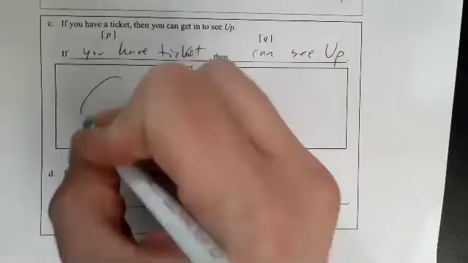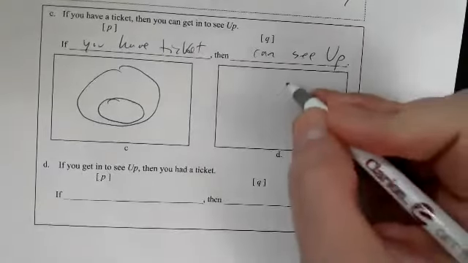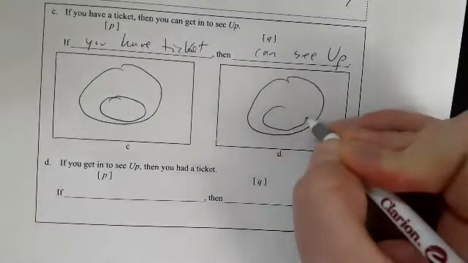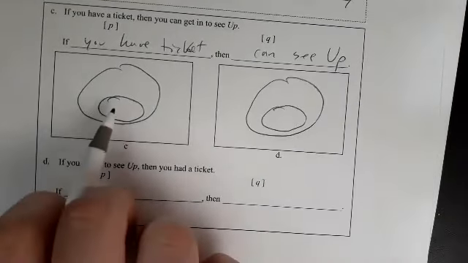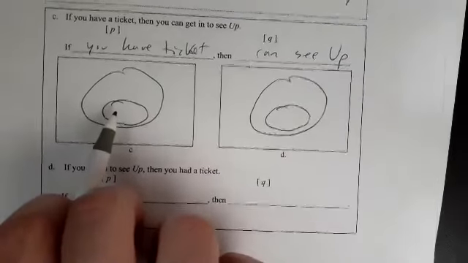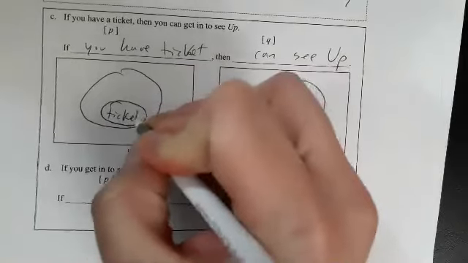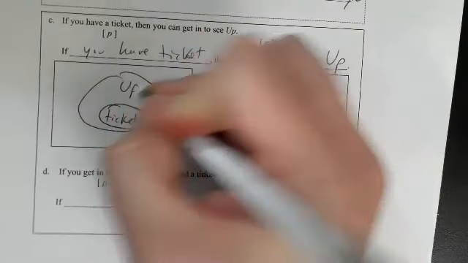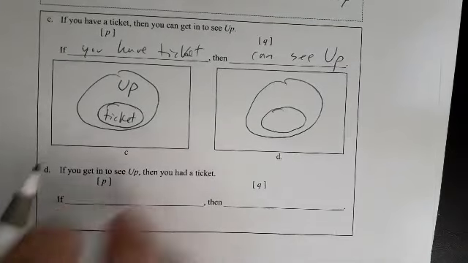This thing should look like a subset. I know it's a lot of times over and over again, but all these are if-then statements. They should all look the same. They should all have a subset. And now we want to put in some words to represent these sets. So the smaller set here would be what? This would be having your ticket. And if you have your ticket, then you can go see the show. And you probably figured out this statement.